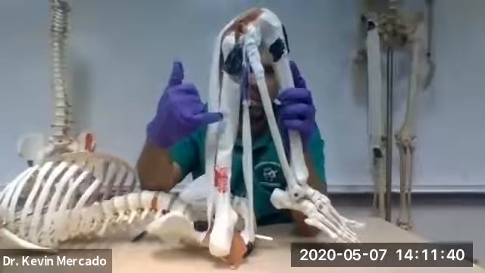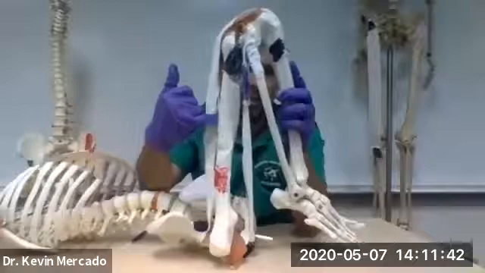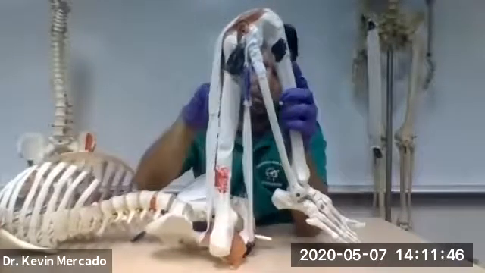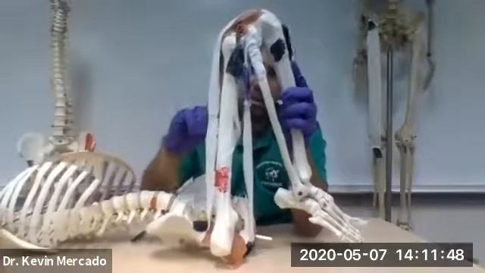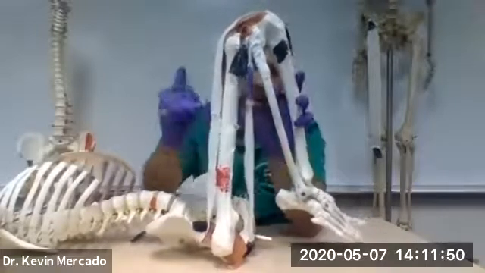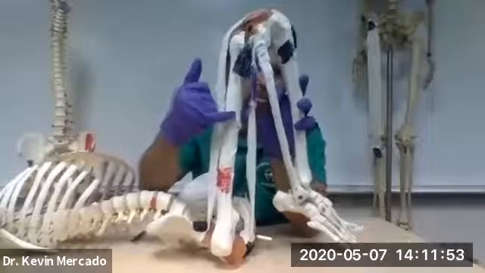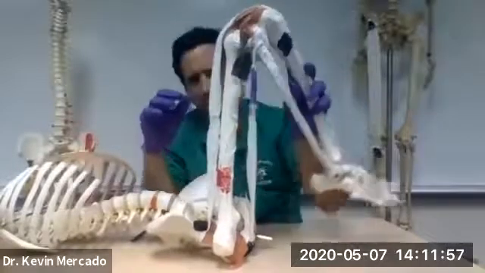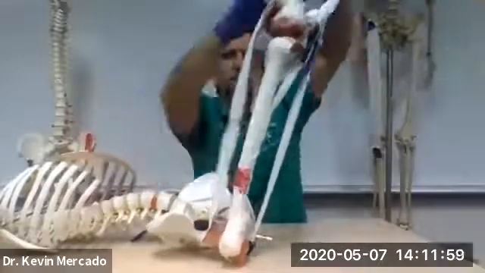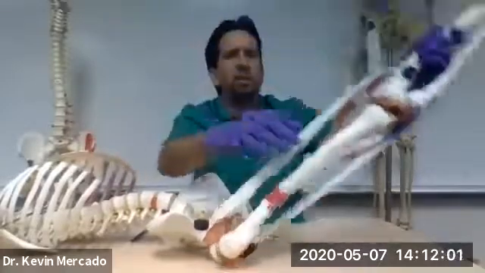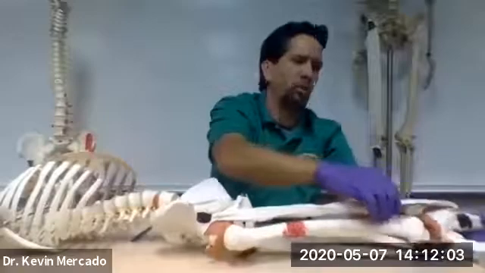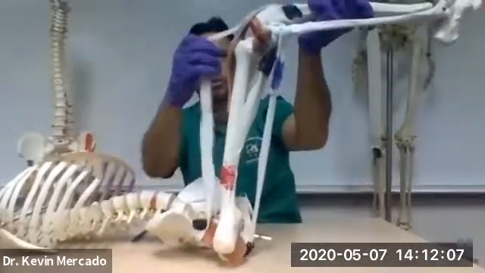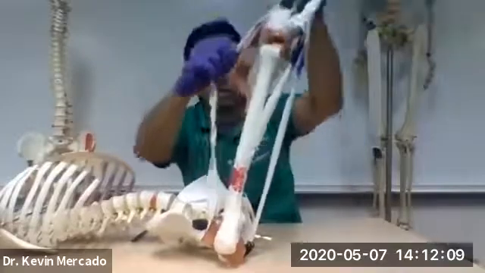So now you'll see that the space between the quadricep here and the femur, let's move this out of the way just a little bit, and the femur is much, much closer together. So with regards to the quadricep, in summary, it's a very strong hip flexor, and it's a very strong extensor of the knee.